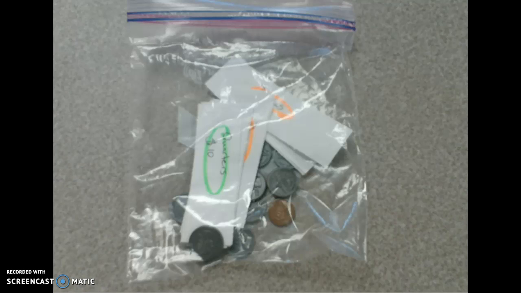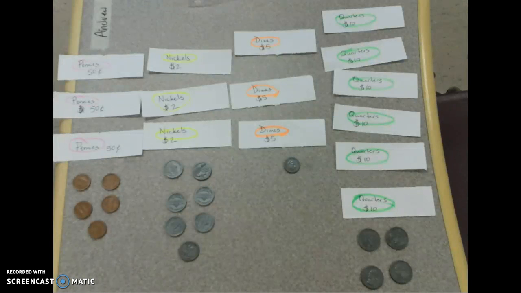Each empty roll of paper, roll of coins, represents a full roll of coins. You just don't actually give them a full roll of coins. You give them an empty one that represents that amount of money. When they empty out their bags, they see that they have the same amount. They have 3 rolls of pennies plus 5 extra, 3 rolls of nickels plus 7 extra, 3 rolls of dimes plus 1 extra, 6 rolls of quarters plus 4 extra. So this has to be the same amount that's described in the book.